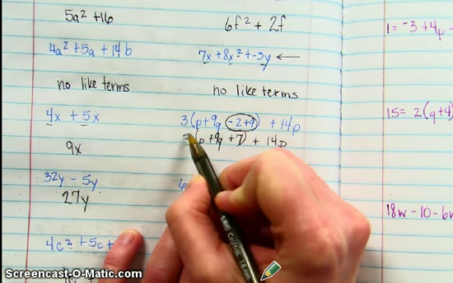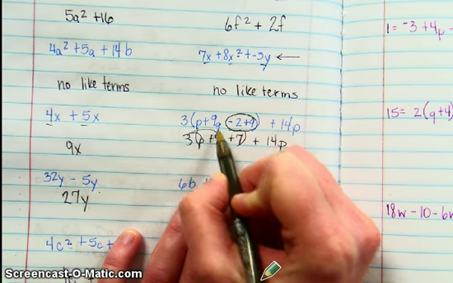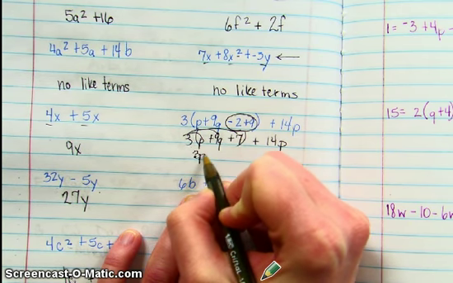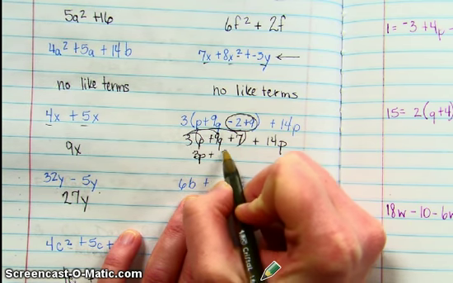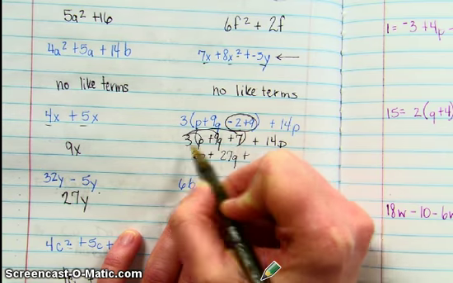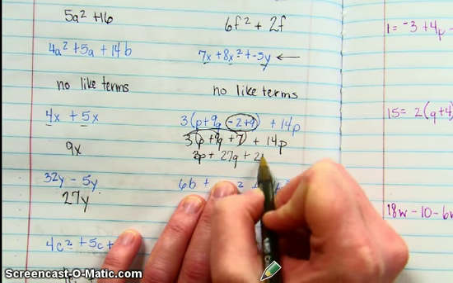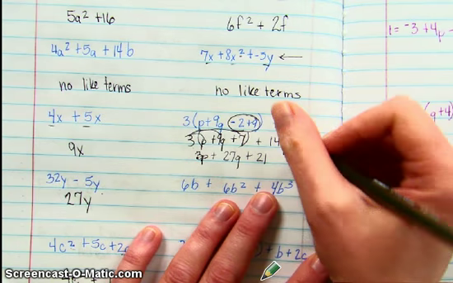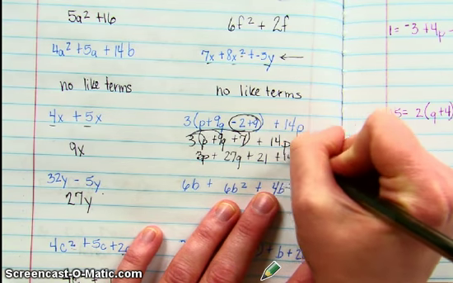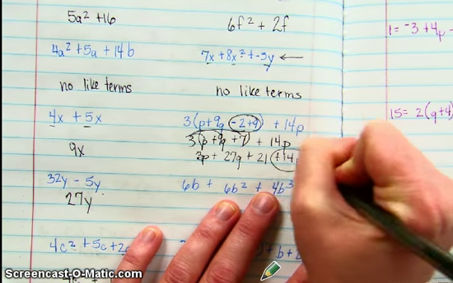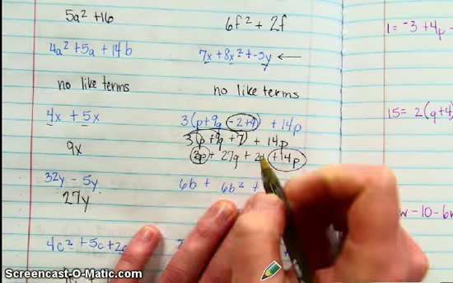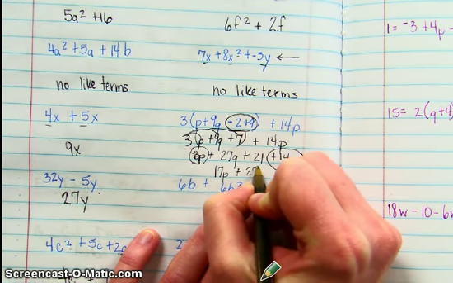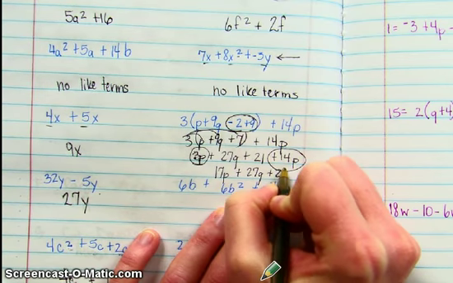Now, here comes where I distribute. 3 times p, 3 times 9q, and 3 times 7. 3 times p is 3p. 3 times 9q is 27q. 3 times 7 is 21. I do not distribute the 3 to this 14p because it is not inside the parentheses. My like terms are plus 14p and 3p. So we're going to have 17p plus 27q plus 21.